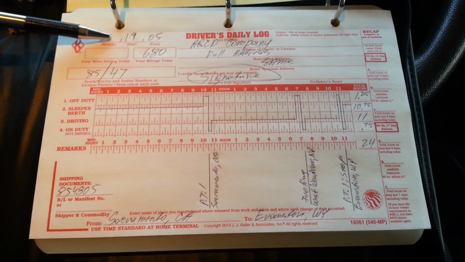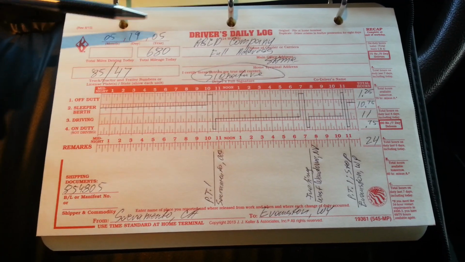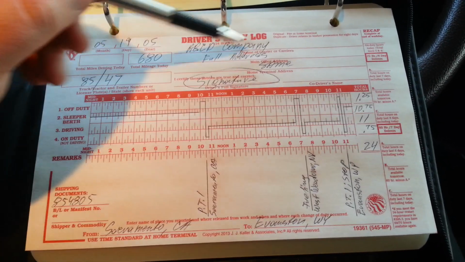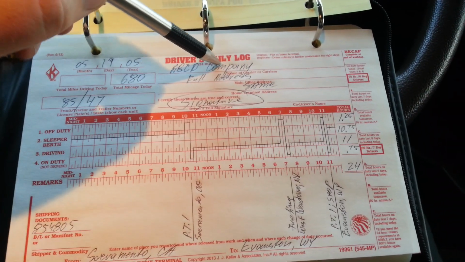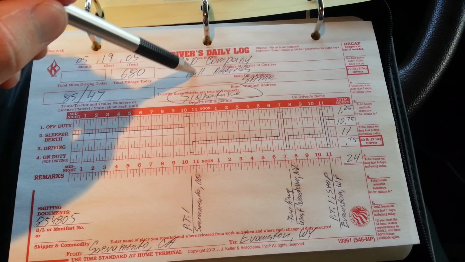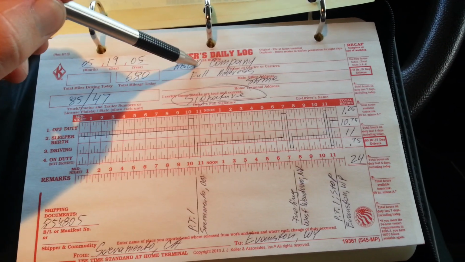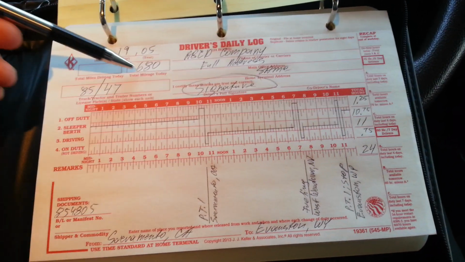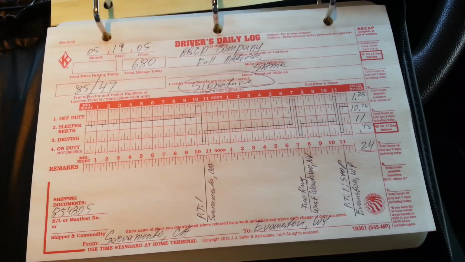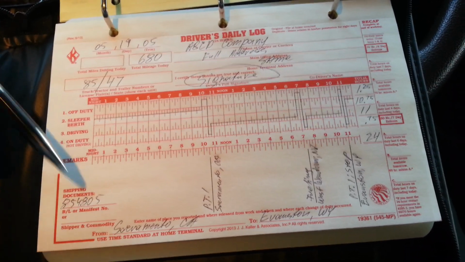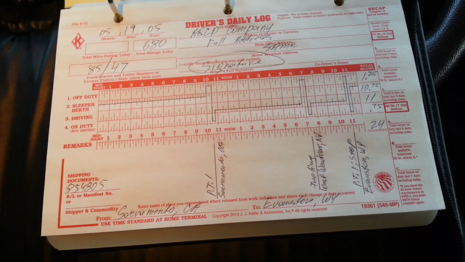Just fill out pretty much every single field. If it's asking you for the company or carrier, you need to put your company right here. If you fill out all of this but forget to put your company name, it's a violation. If you don't put your miles, it's a violation. If you don't put your manifest number or bill of lading number, it's a violation.